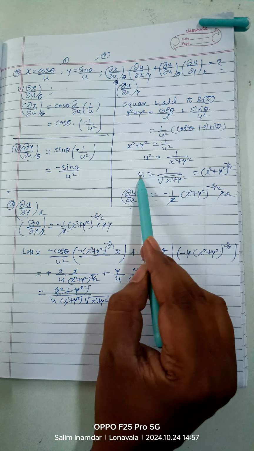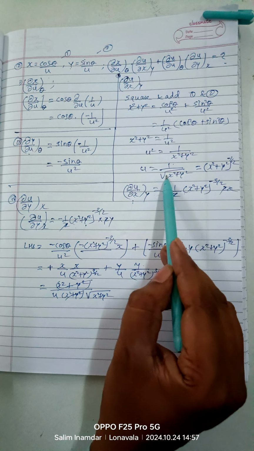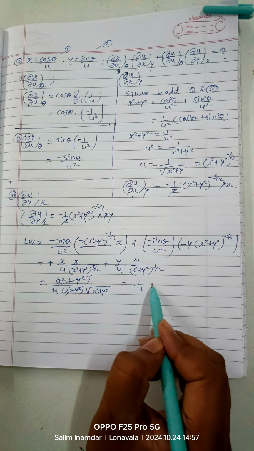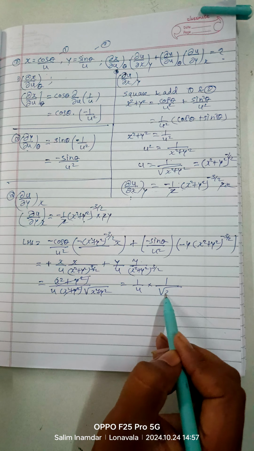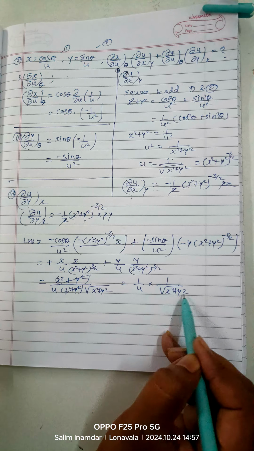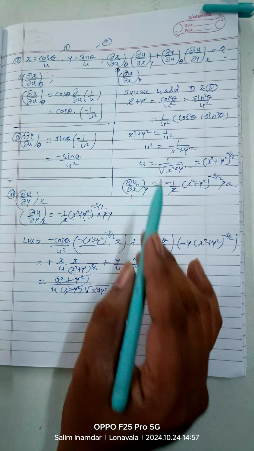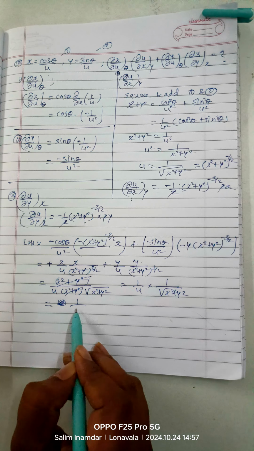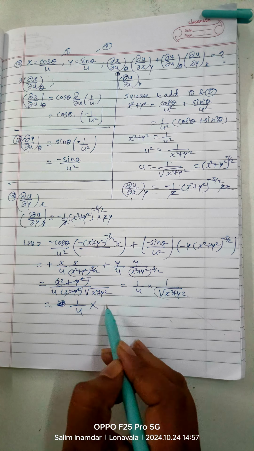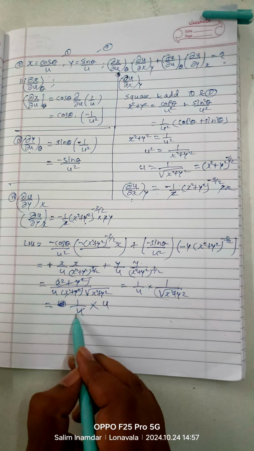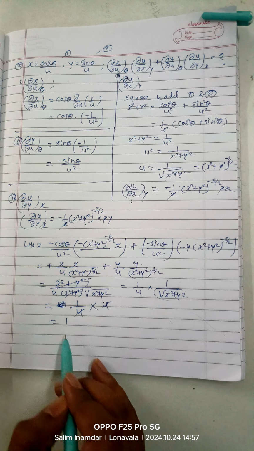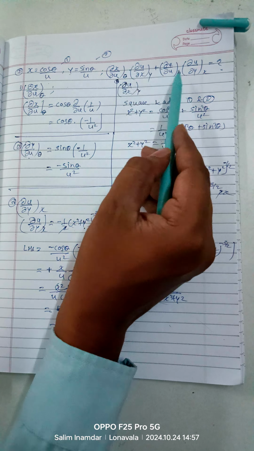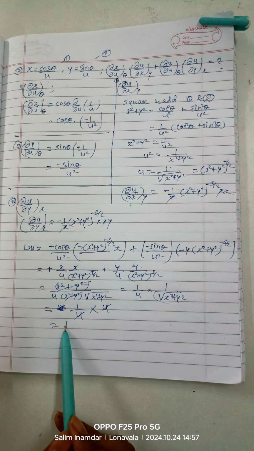And here you can check u is equal to 1 upon root of x square plus y square. So this is 1 upon u into 1 upon root of x square plus y square, but this is nothing but u. So if I substitute this, I will get 1 upon u into u. Then u gets cancelled, and finally I'll get 1 as the answer. So the answer for this whole partial derivative is equal to 1.